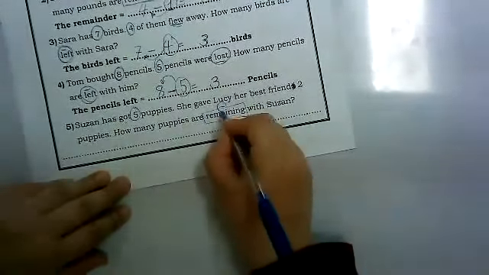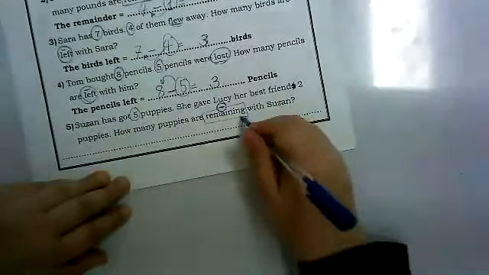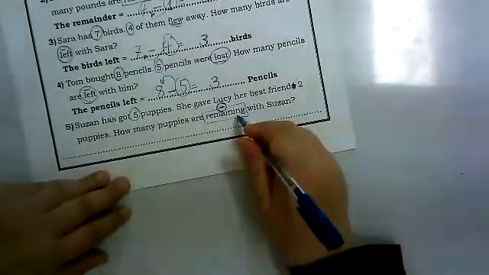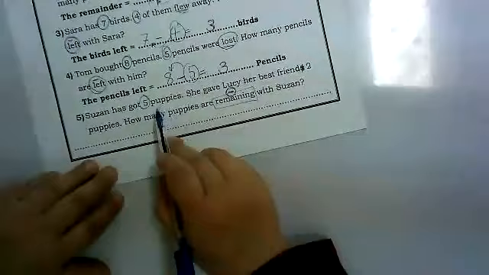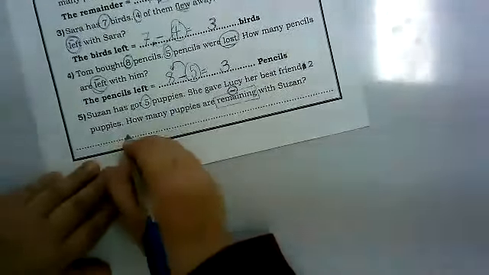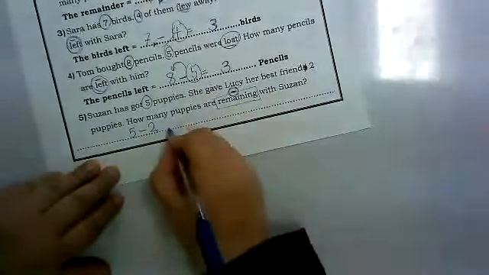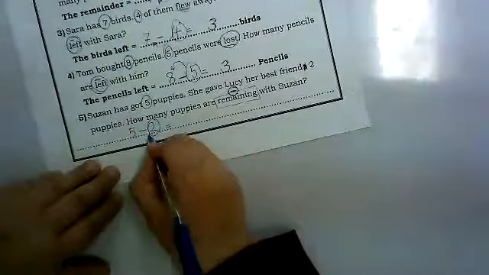Remaining is a word that indicates subtraction. So this word makes us sure that we are going to do subtraction. So start with the bigger number. 5 minus 2 equals... 2 is the smaller number.